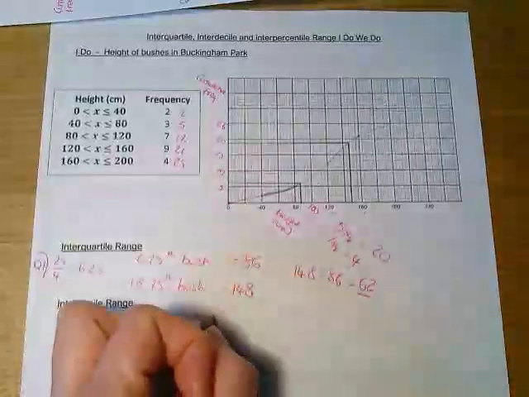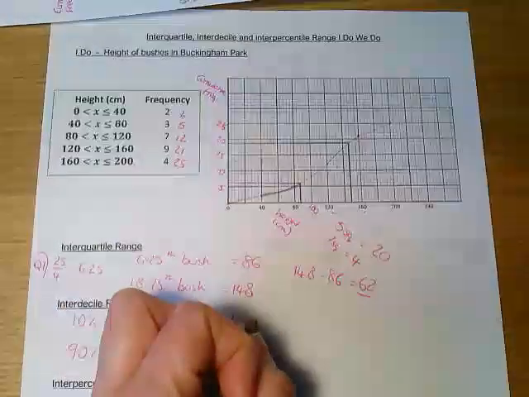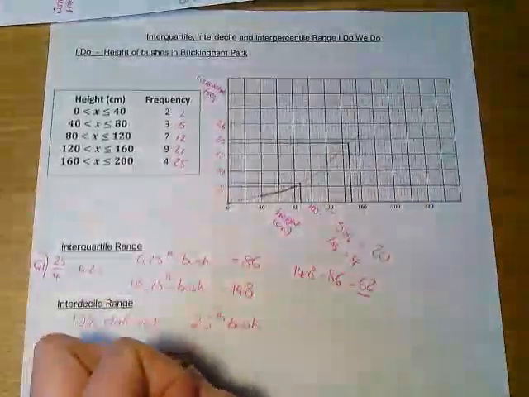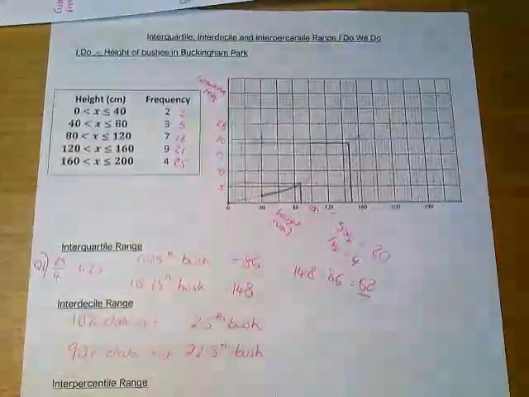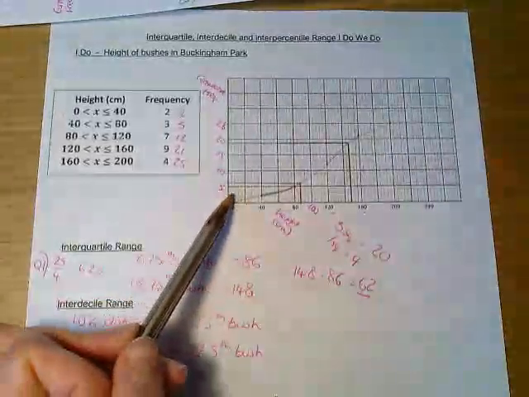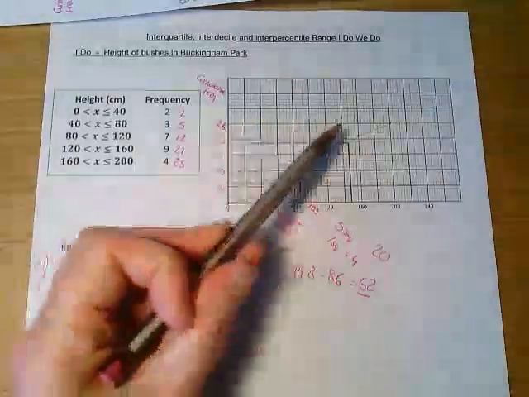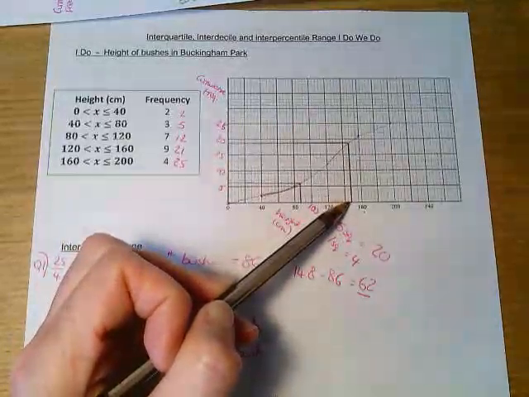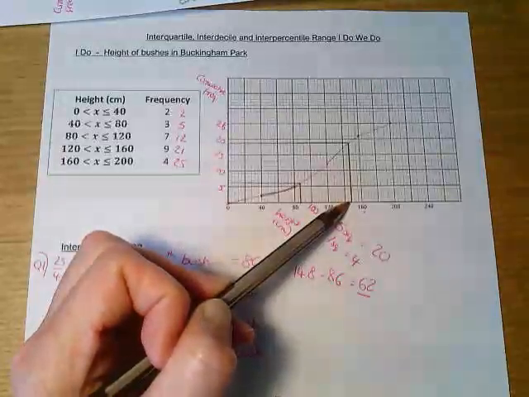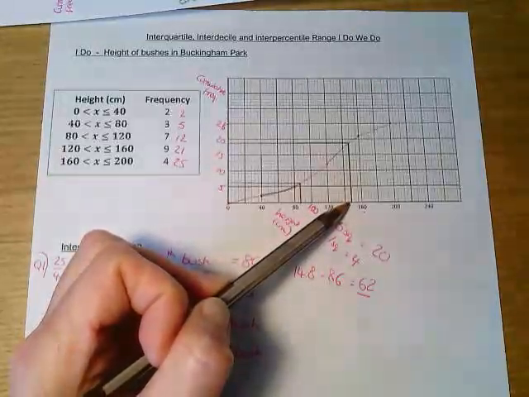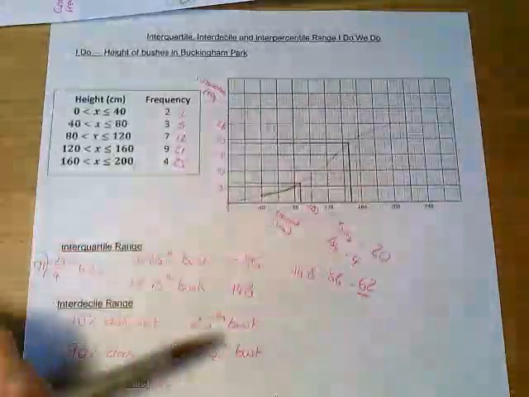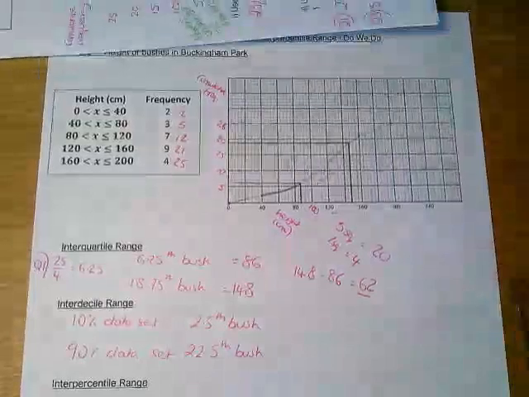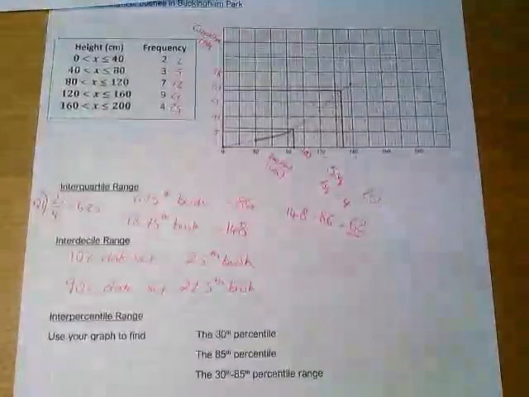So we want the 2.5th bush, and then what's 90% going to be? 22.5th bush. Okay, and I did this earlier. I did exactly the same thing. So I went along, came down, went along, came down, and I worked out an interdecile range of about 122. So if you want to have a go at that and see what you come up with, that'd be great. Interpercentile range is exactly the same thing. It's just that they can mix it up a bit.